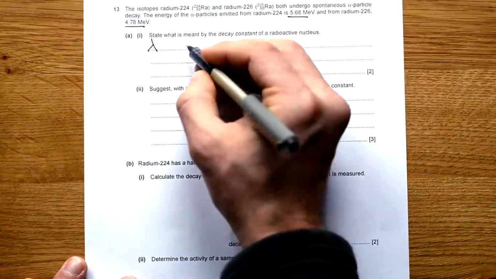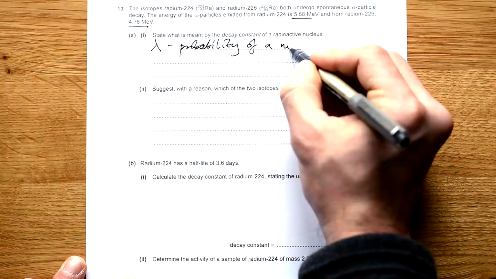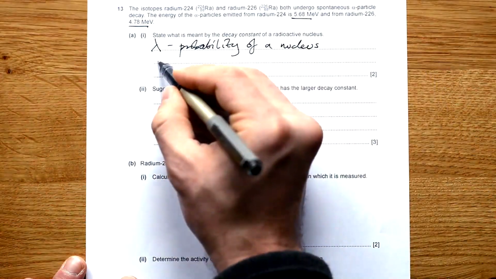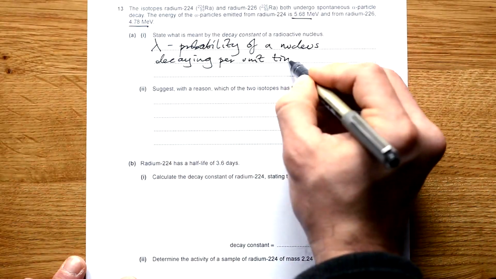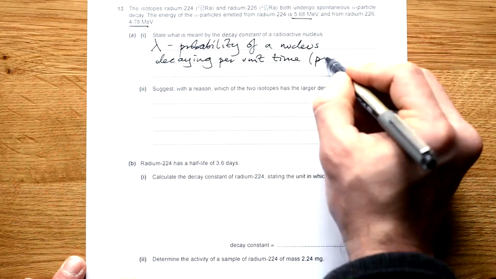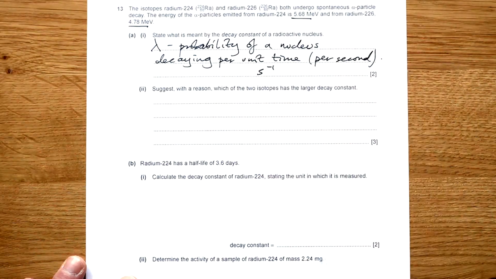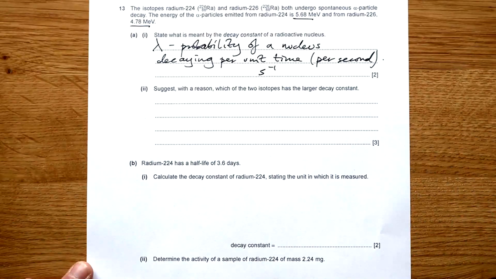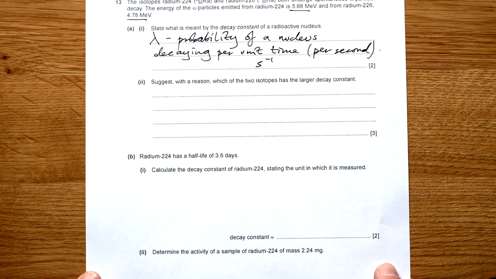So the decay constant is lambda. That is the probability of a nucleus decaying per unit time. And that's per second, so it has the units s to the minus 1. Sure, it can be minutes to the minus 1, it can be hours or years to the minus 1 as well. Part 2, suggest with a reason which of the two isotopes has the larger decay constant.